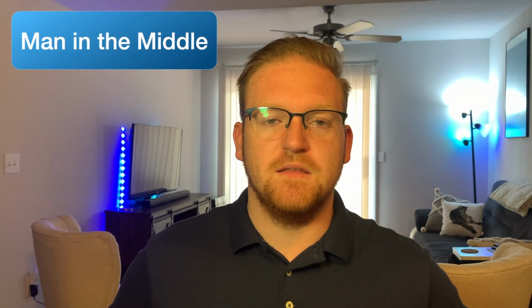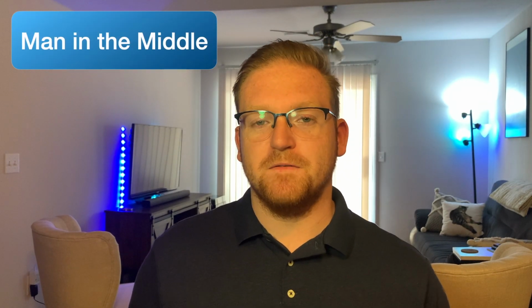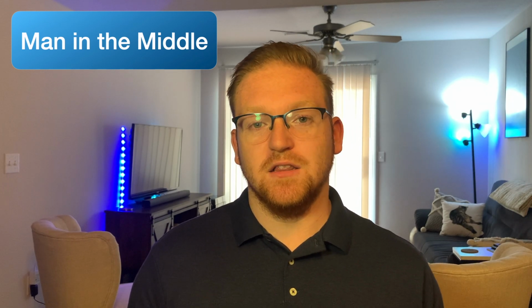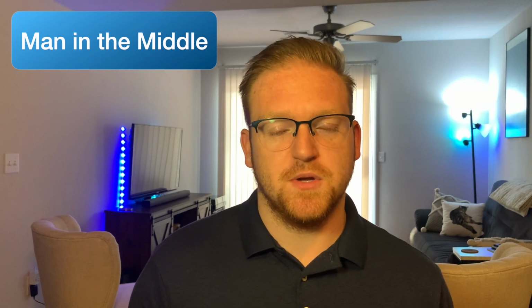The next is man-in-the-middle attacks. And this can happen whenever the attacker is able to get between a legitimate conversation between two legitimate individuals. This can be a result of poorly encrypted web traffic, or allowing a replay attack to happen. There are a number of reasons that a man-in-the-middle attack can happen.